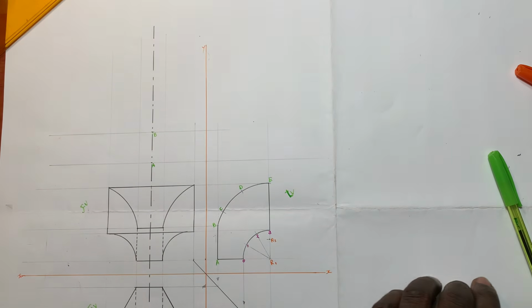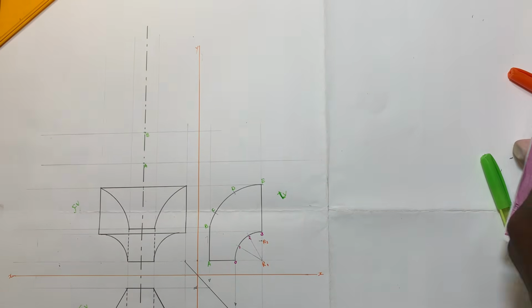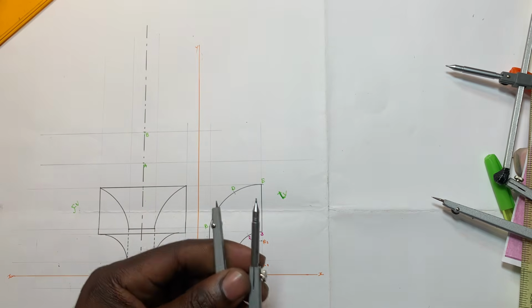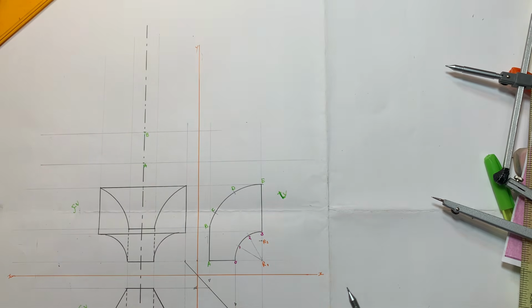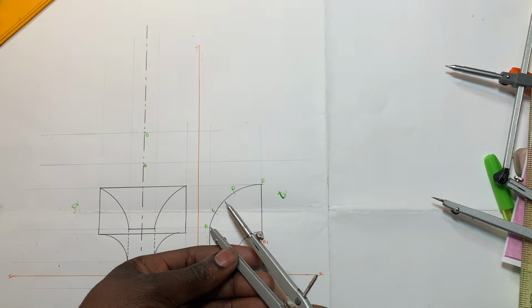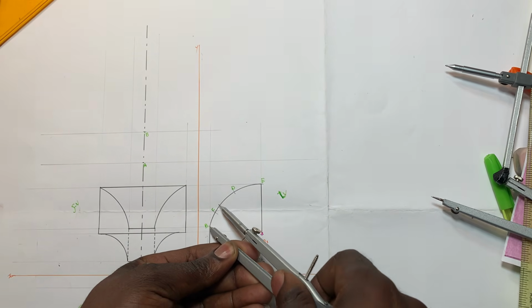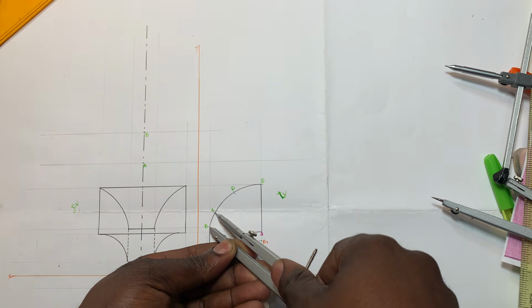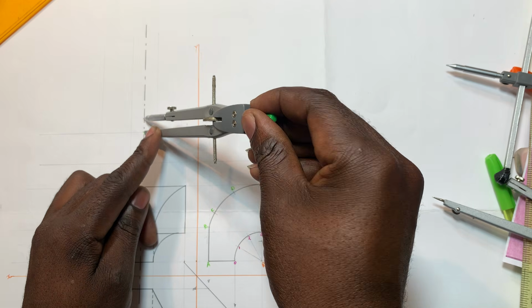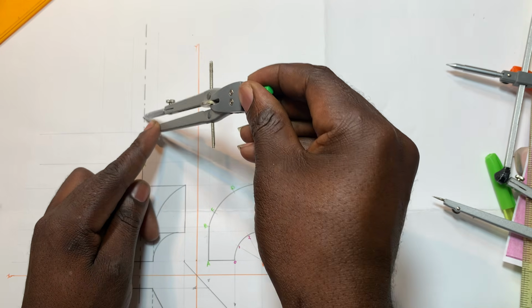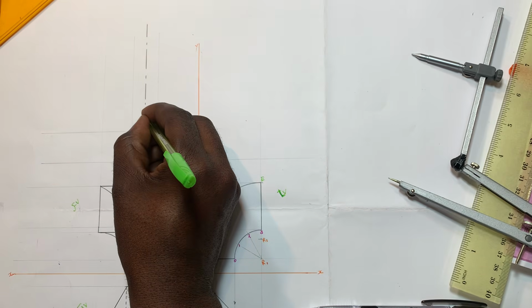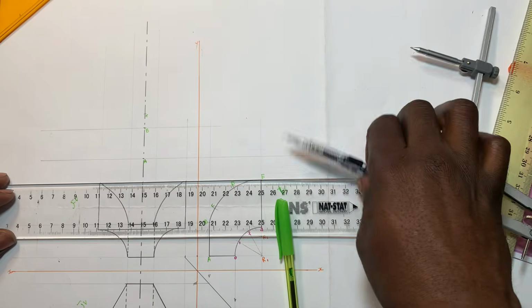Let me use this one so that I'll be fast. This is the bigger one, because with the other one you have to close, open, close, open. Let me continue. Okay, now place it at B to C. This is it. Now I place it here, B to C. That's going to be my point C. Then I draw it horizontally.